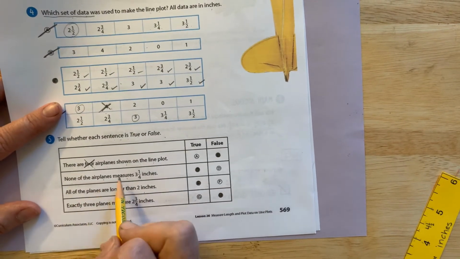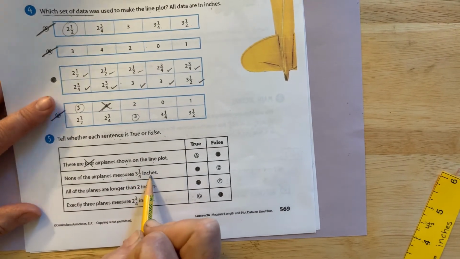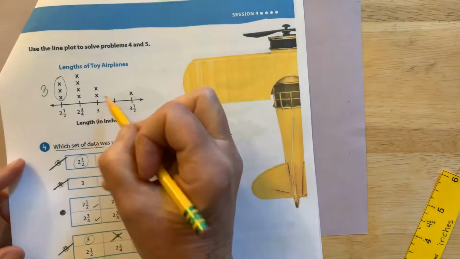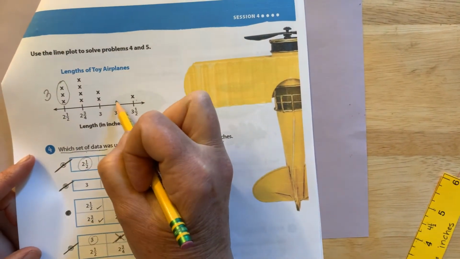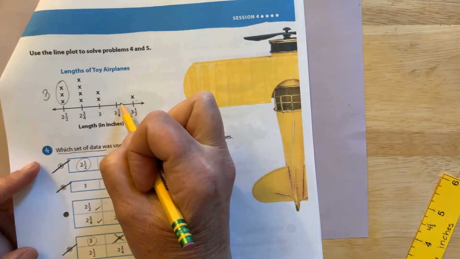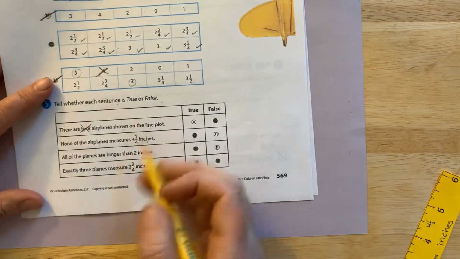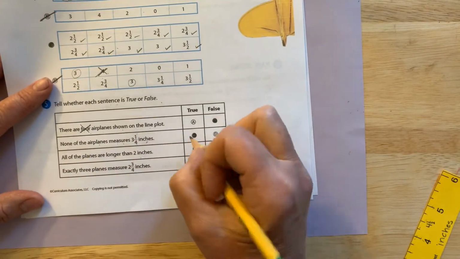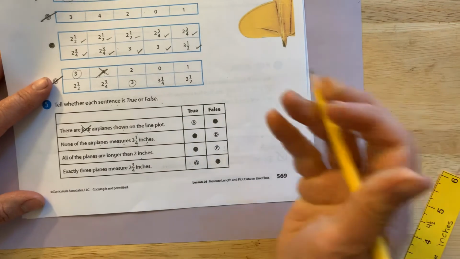None of the planes measure 3 1/4 inches. Okay, let's go look up 3 1/4. There's 3 1/4. Are there any planes? No, there's not. So that's a true statement. There are no planes that are 3 1/4.